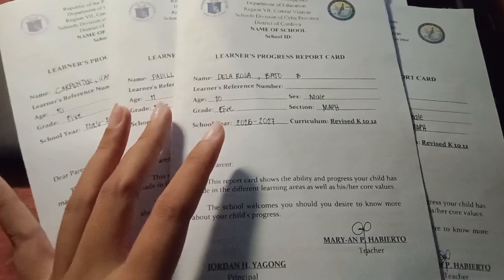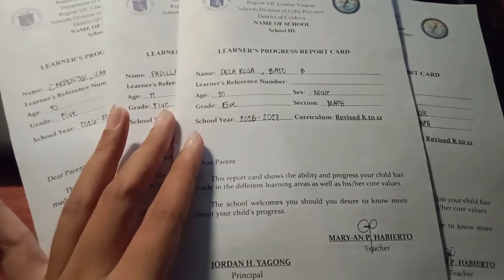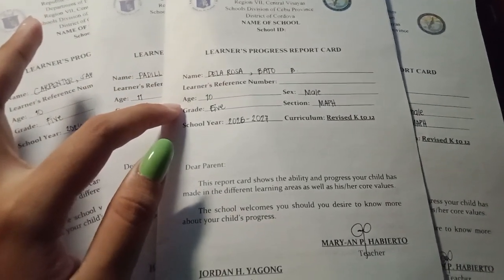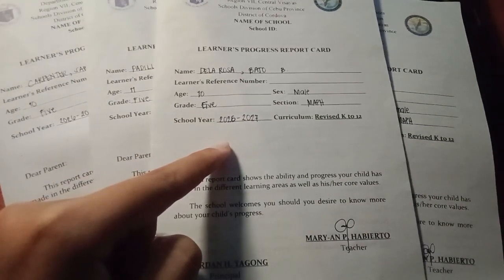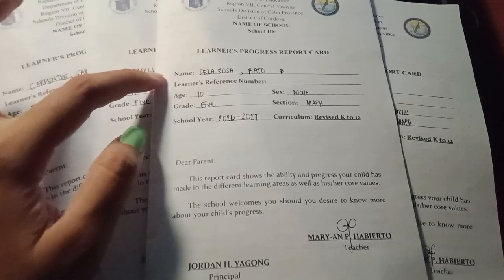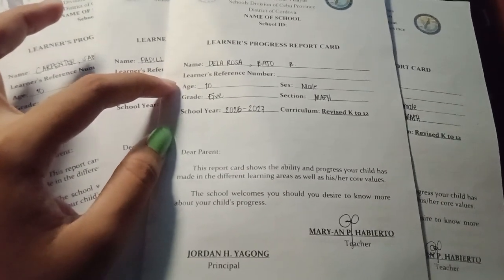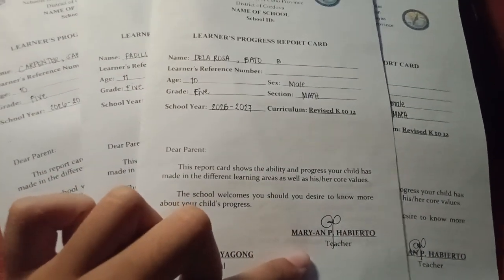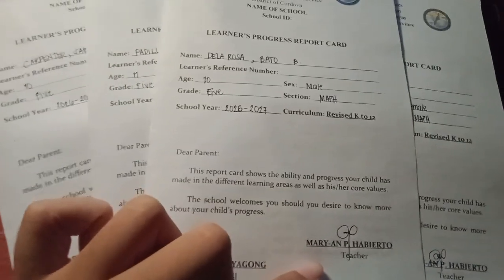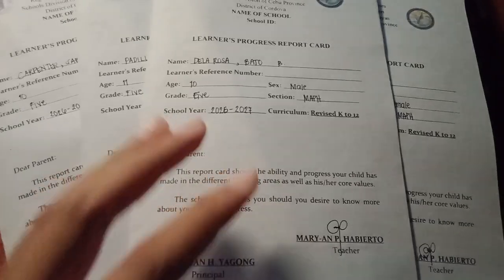First, write down the name of your student. I have here my student, Bato de la Rosa. He is 10 years old, male, grade 5 student from section Math. School year 2026 to 2027. Don't forget to put the learner's reference number or the LRN. You need to make sure that you have signed the report card of your student. Make sure everything on the front cover is fully accomplished.